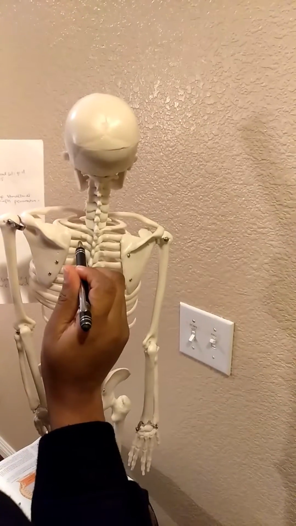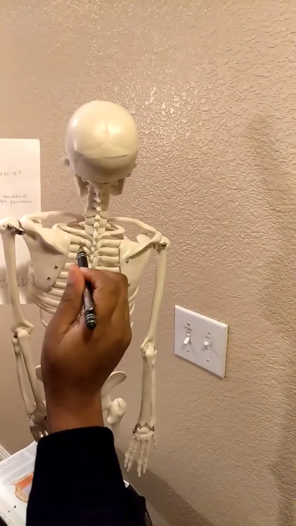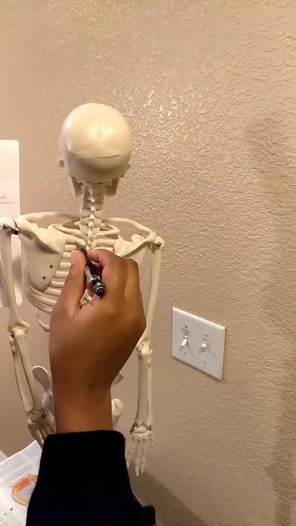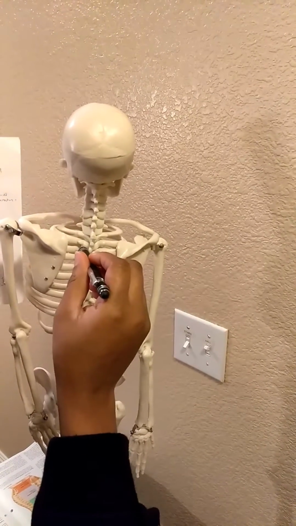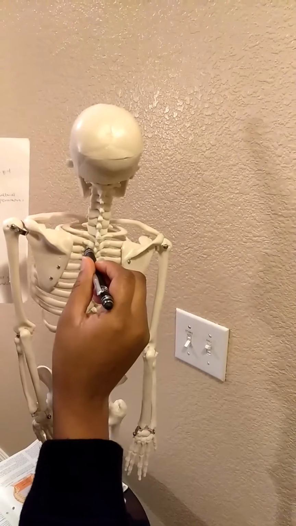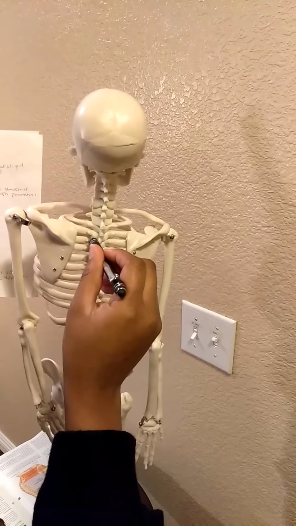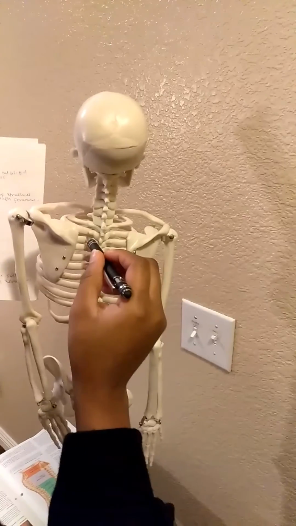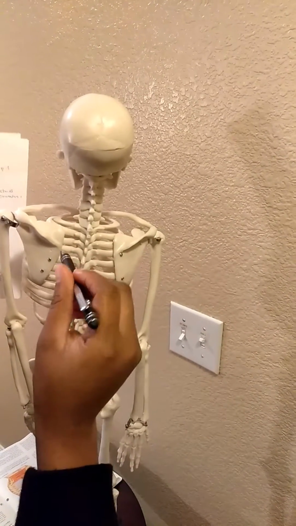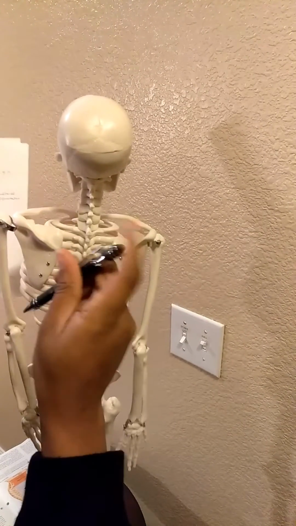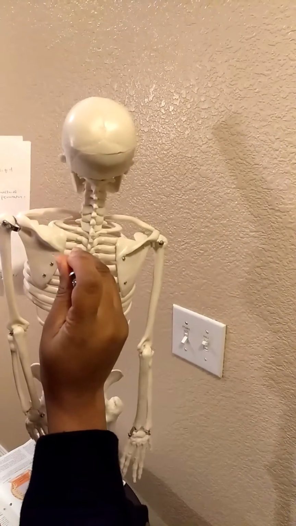And the vertebral foramen is right here. What passes through this foramen? A number of structures pass through the foramen. The body, or centrum, is right here.